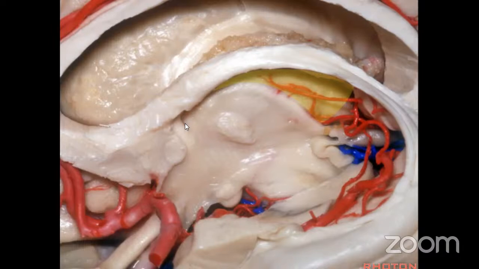So via the foramen of Monro, we can go within an ETV to approach the third ventricle, or another approach to the third ventricle could be by opening up the fornix via an interfornicial approach, or by splitting up in between the thalamus and the choroid plexus.